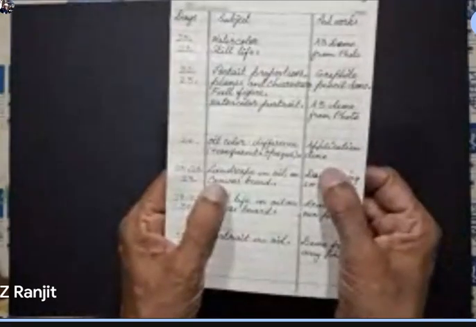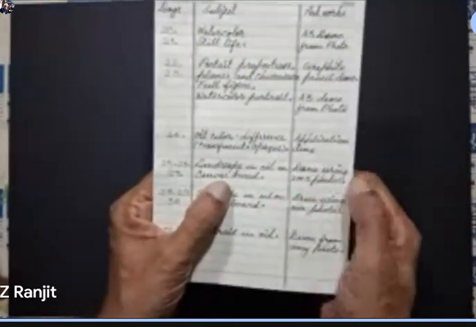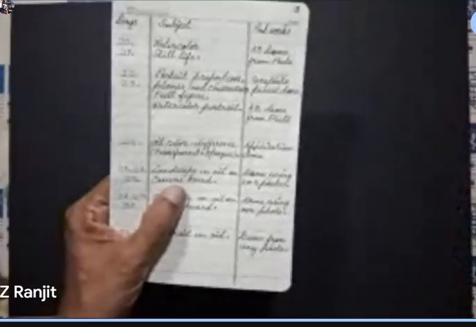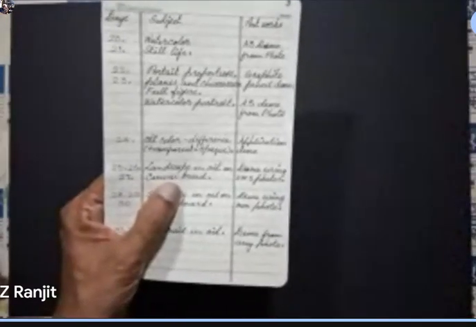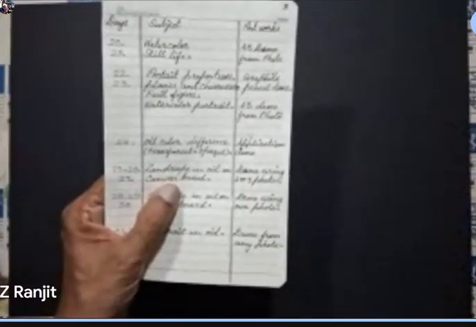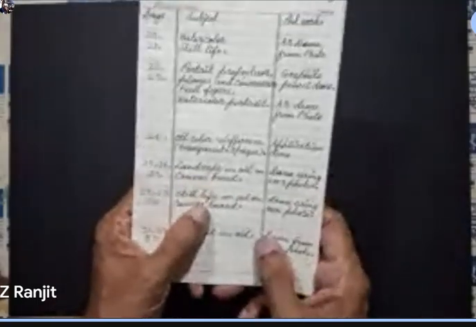Application demo we did, and landscape in oil on canvas demo, perspective. With the distance you add a little bit of blue and white. Okay. Still life, portrait. I don't have to explain anything there.